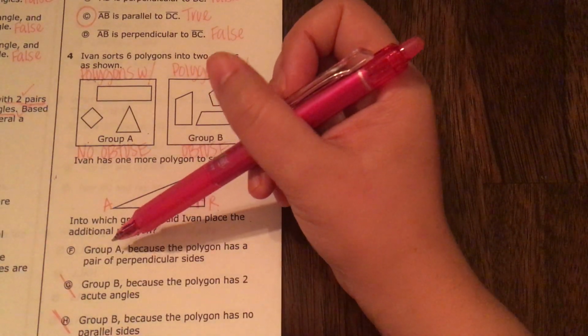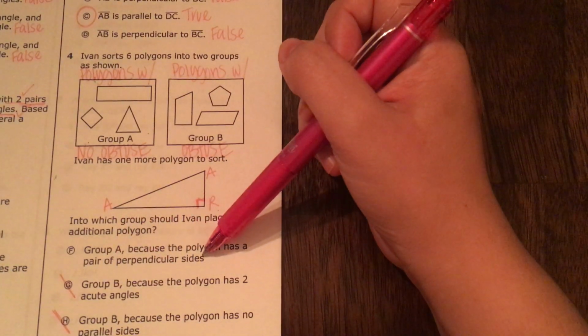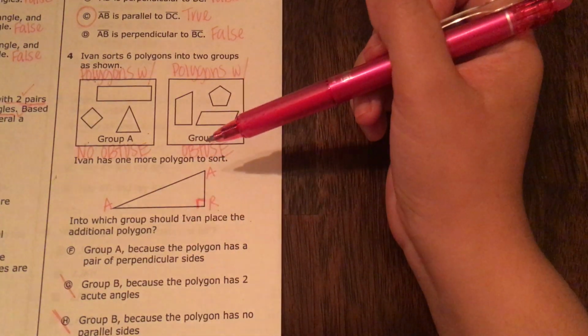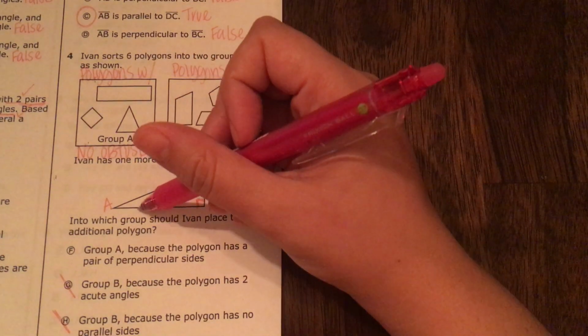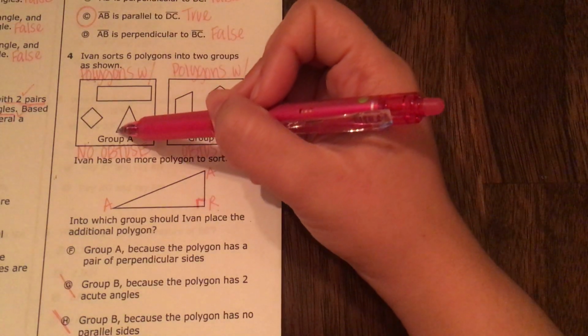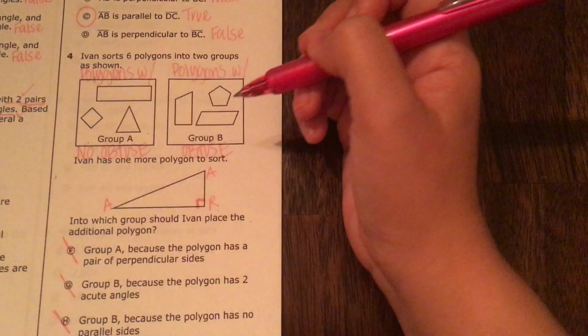So let's see letter A. Group A, because the polygon has a pair of perpendicular sides. Okay. Well, it does have perpendicular sides, but over here, none of these are perpendicular, so it can't be that one. So it has to be J. And we're done.